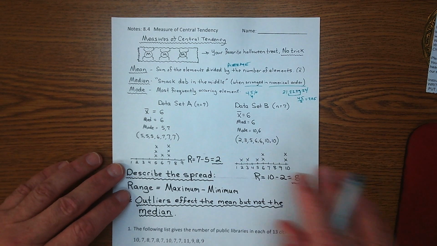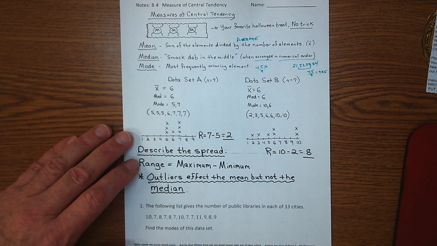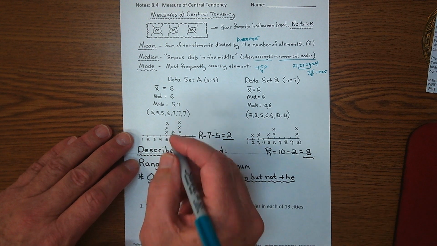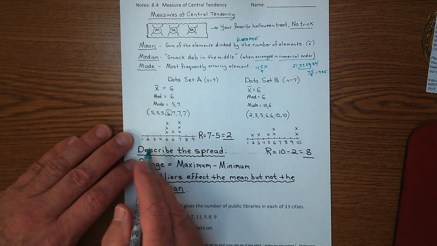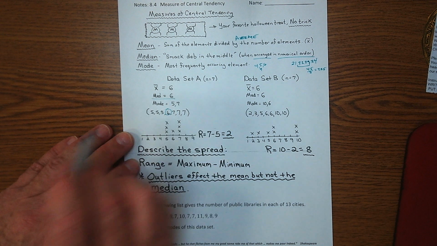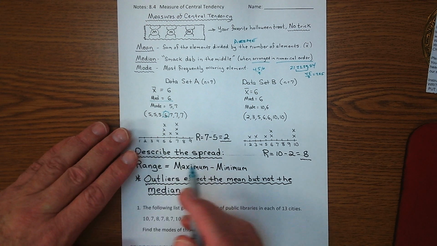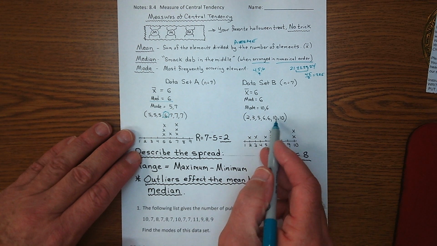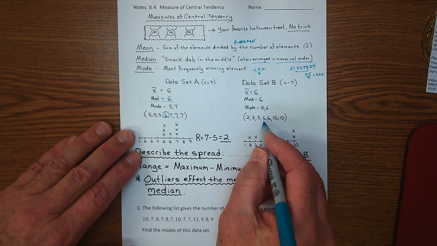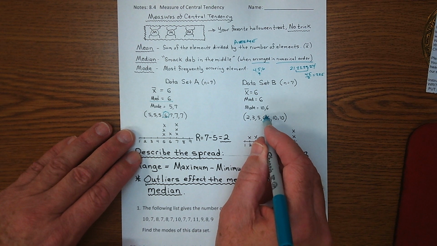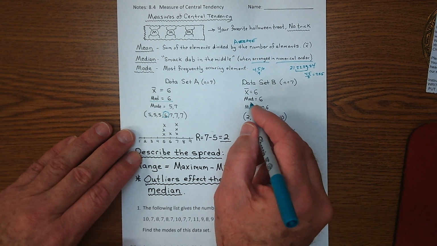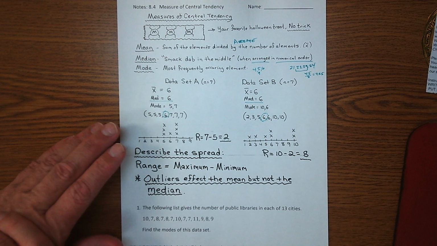So on our data down here, we look at our data here. Our data is all lined up on this thing here. We take our middle data, 3 from the top, 3 from the bottom, 6 is in the middle. That's our median, it's 6. On our second set of data here, we've got 7 pieces of data. We'll go 1, 2, 3, 4 up, 1, 2, 3, 4 down. That middle number is 6. So our median is 6. So you just find what's in the middle.